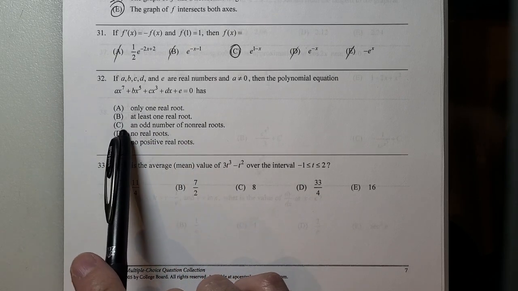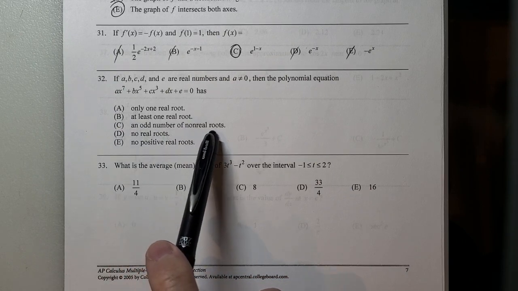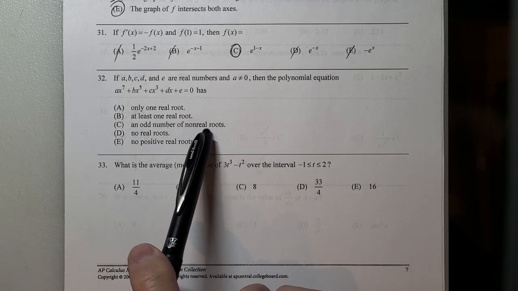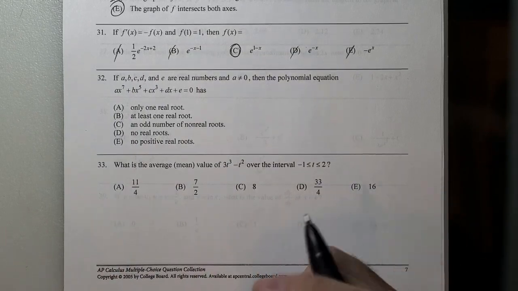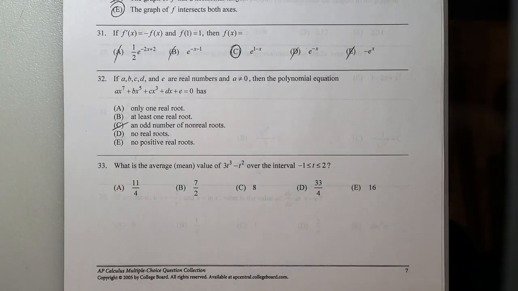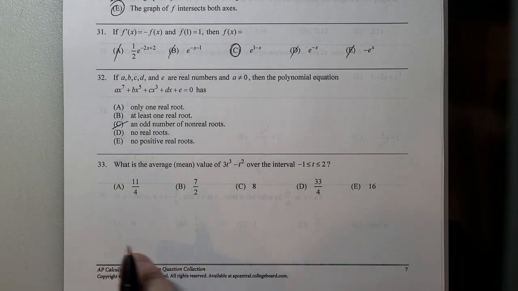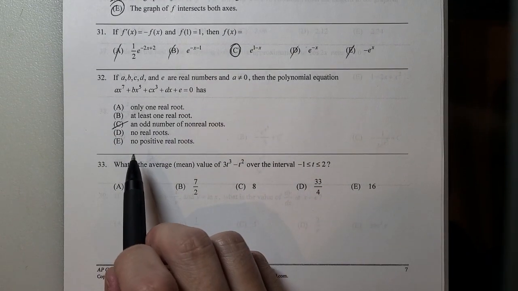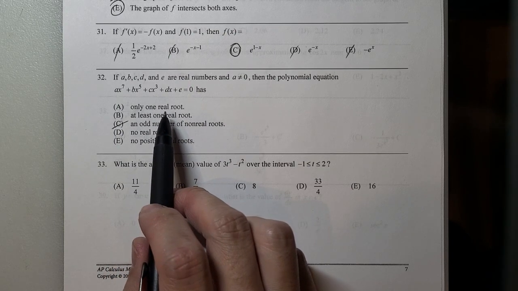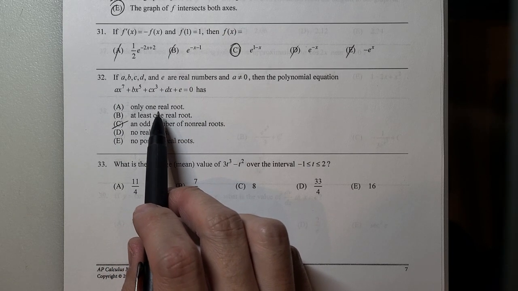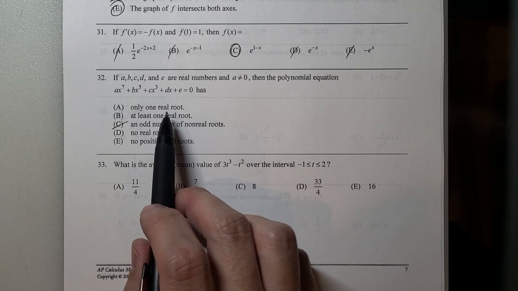First of all, this says an odd number of non-real roots. Non-real roots, they always come in pairs. So this C cannot be true already for that. Only one real root, it could be true, but not necessarily true.